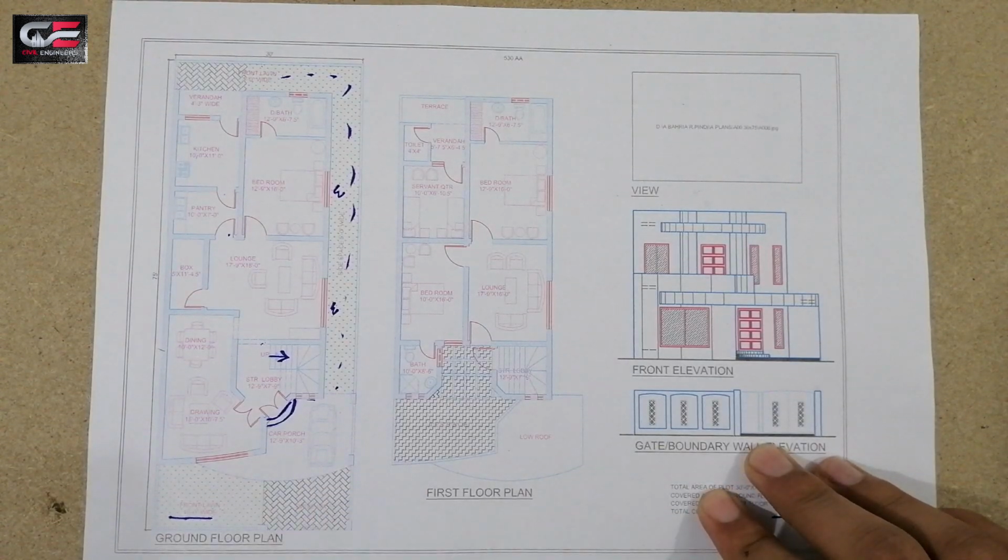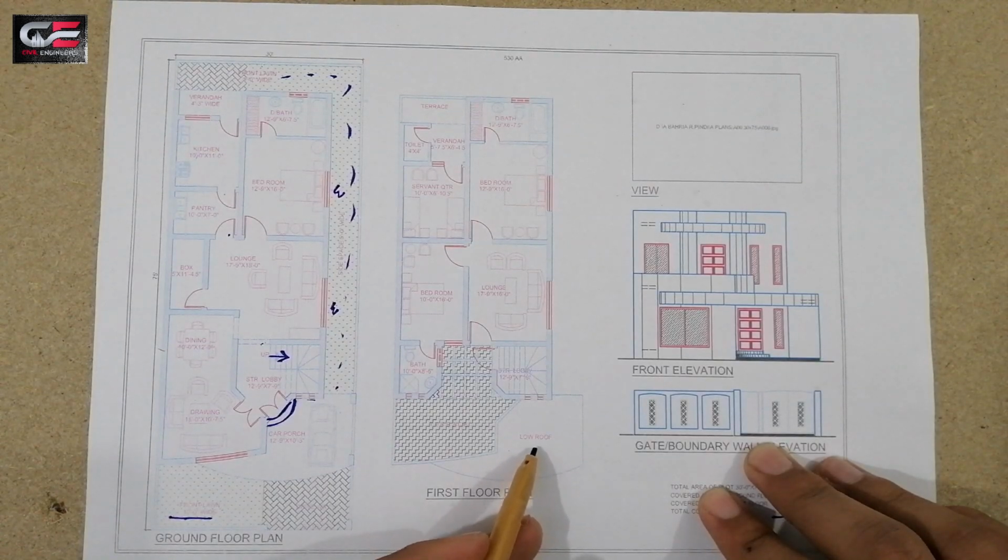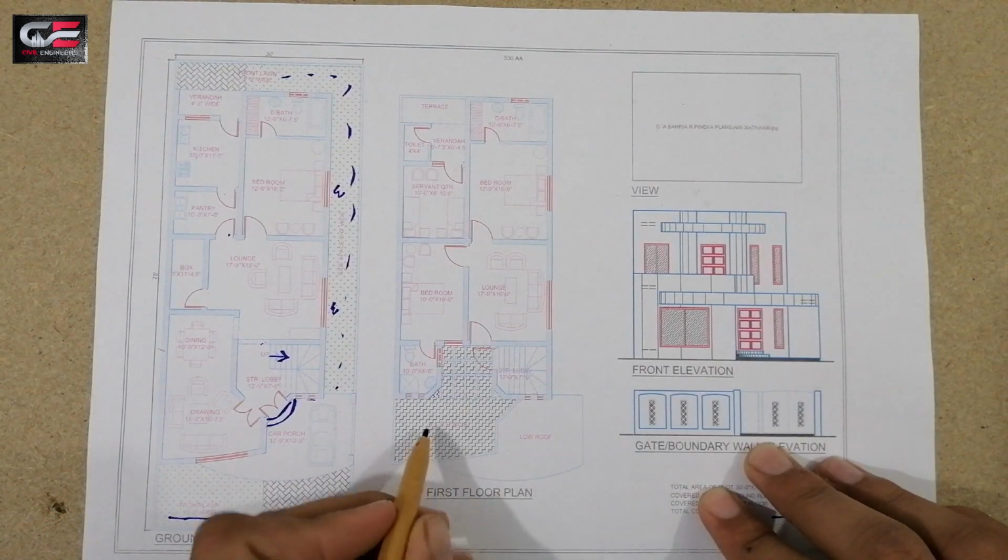Guys, this is the ground floor. Now this is the first floor. On the first floor, you can also see the low roof, and this is the terrace.